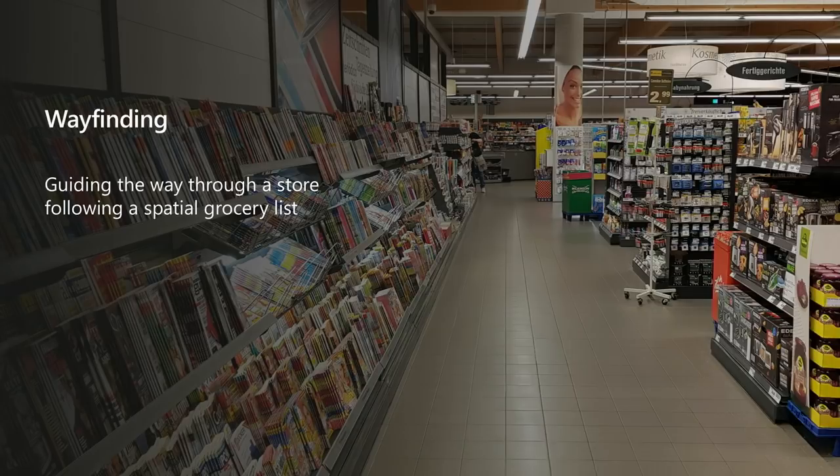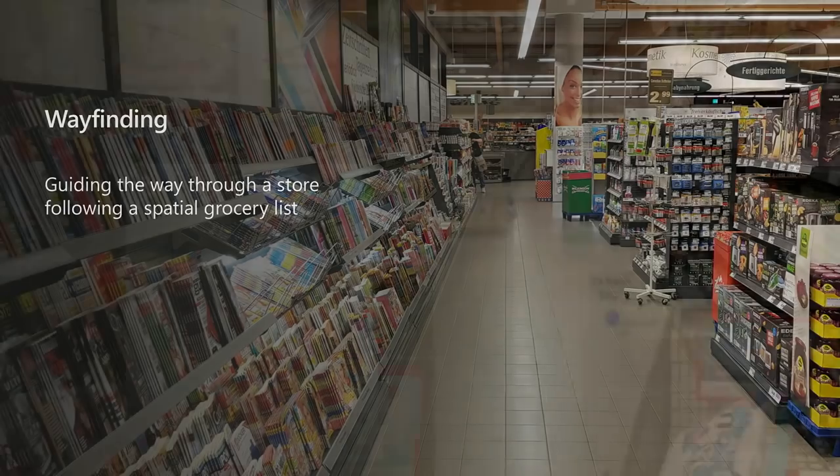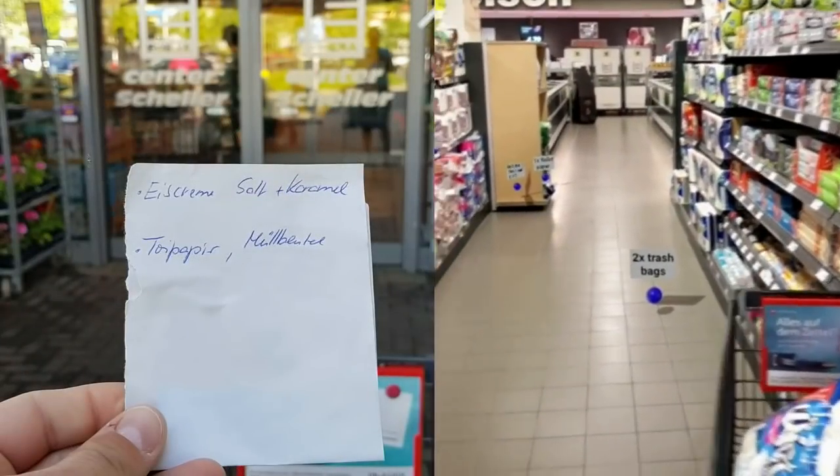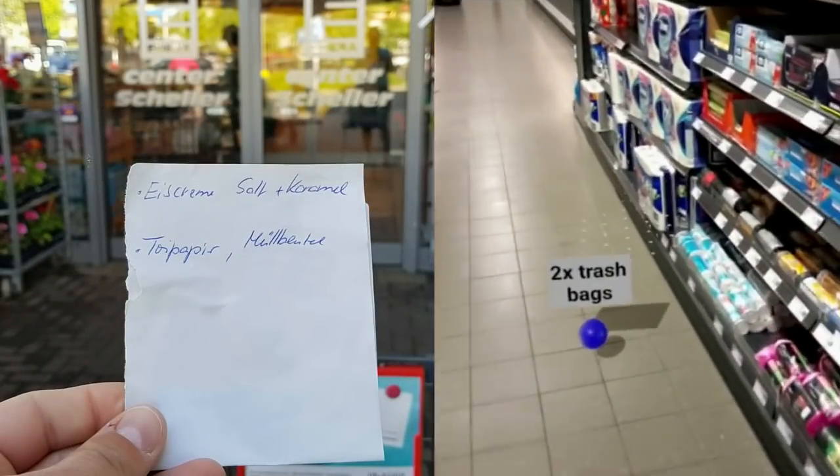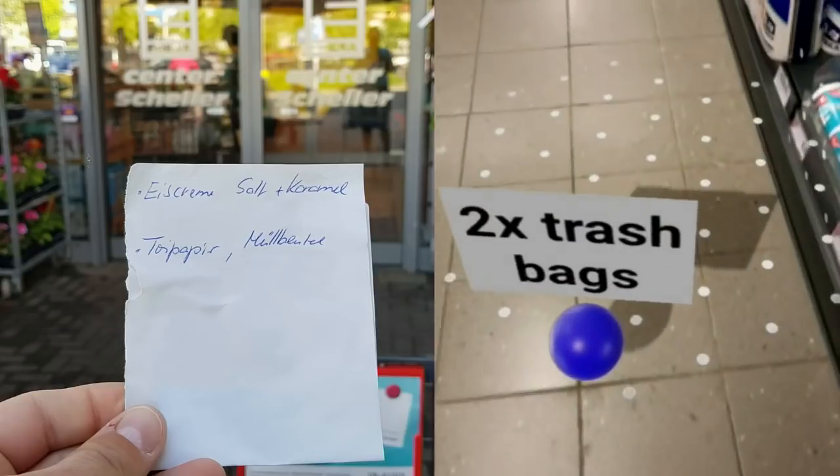That would save me a lot of time. I would be so happy to have that. Well, take a look at this. This was a couple of days ago. I really got the note on the left side. Then I went into the store and created these anchors.